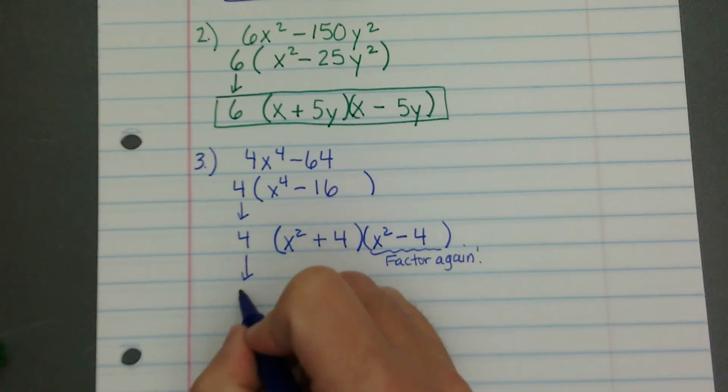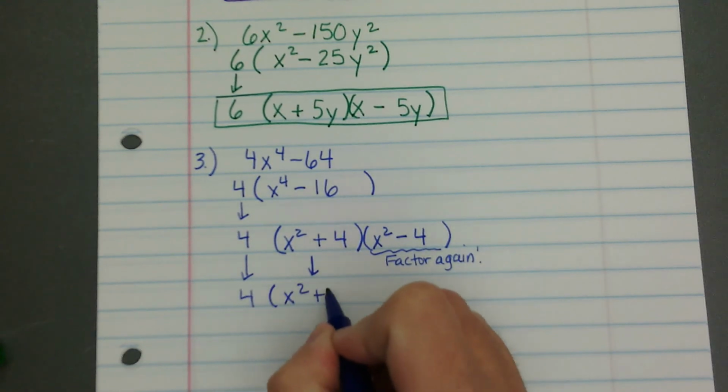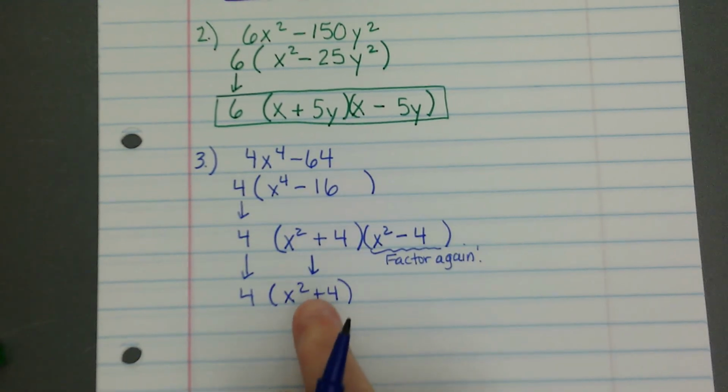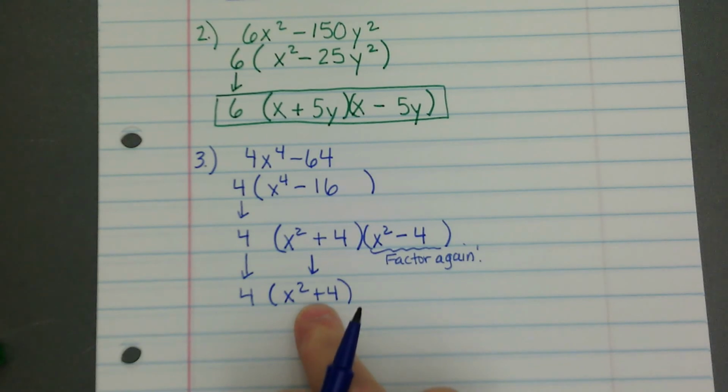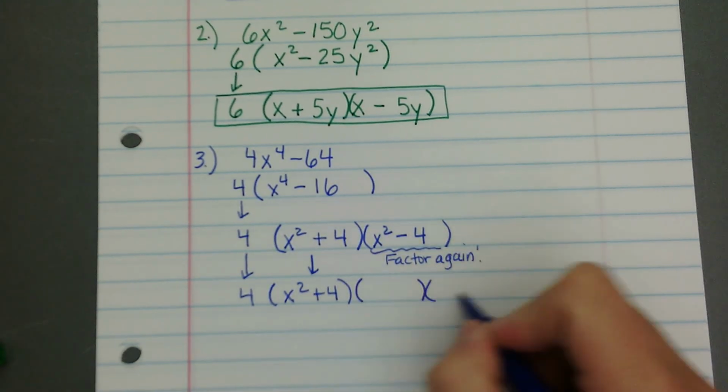So I'm going to bring my 4 down. I cannot factor that. I'm bringing my x squared plus 4 down. It's got a plus sign. You cannot factor a difference of 2 perfect squares with a plus. Difference means minus. You got to have a minus sign.